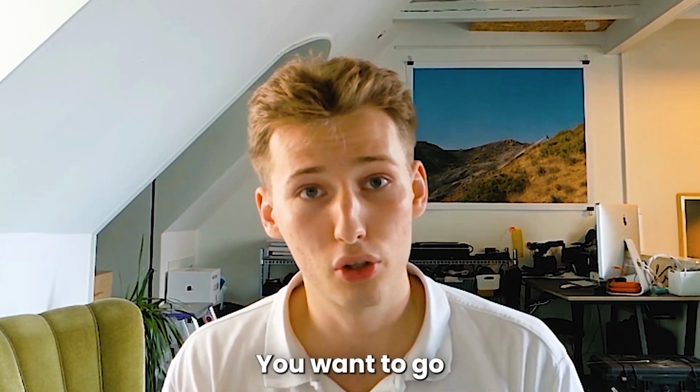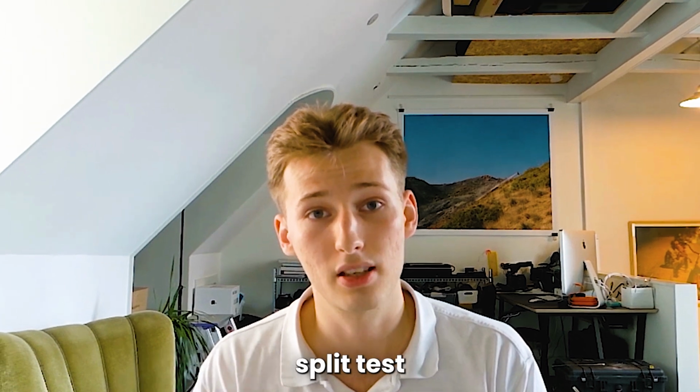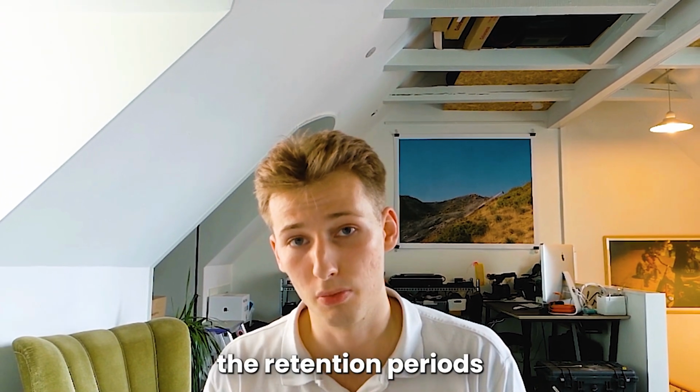This is basically the best targeting for 2025. Top of funnel, you want to go as broad as possible, and bottom funnel, you still want to keep it manual, and then you want to split test on the retention types and also the retention periods essentially.